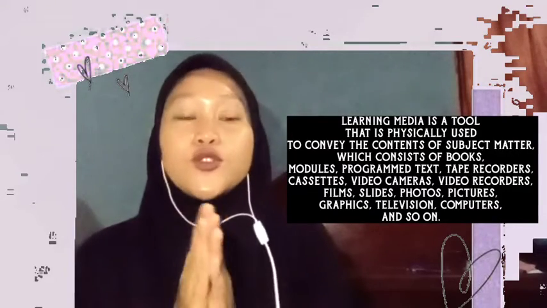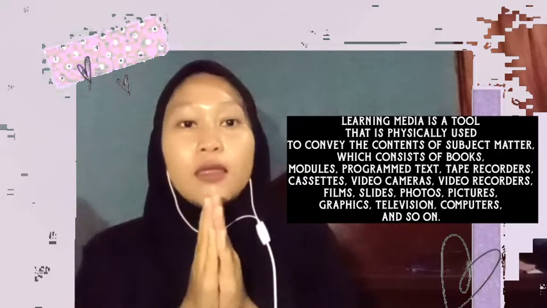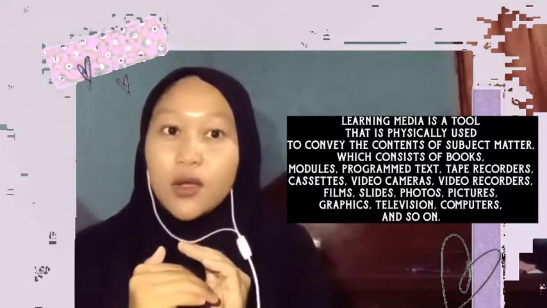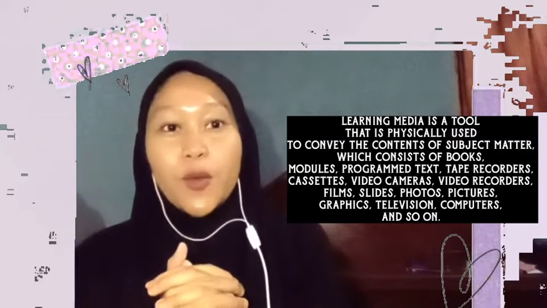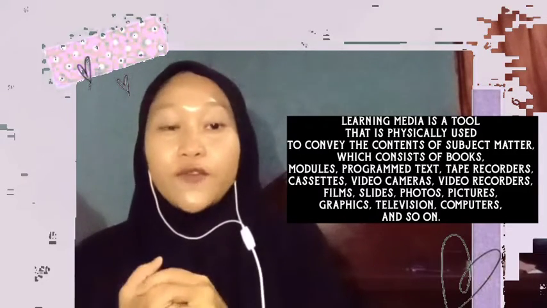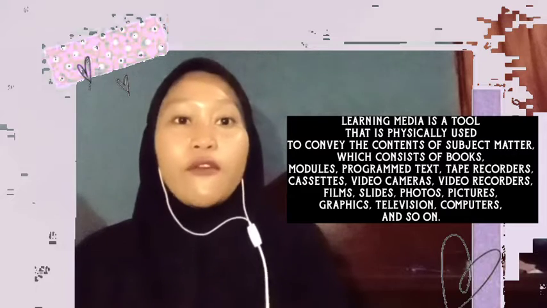Gachni and Bridge explain that learning media is a tool that is physically used to convey the contents of subject matter, which consists of books, modules, programs, text, tape records, cassettes, video cameras, video recorders, films, slides, photos, pictures, graphics, television, computer, and so on.